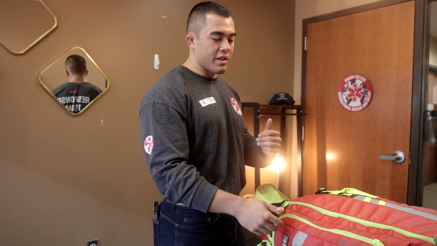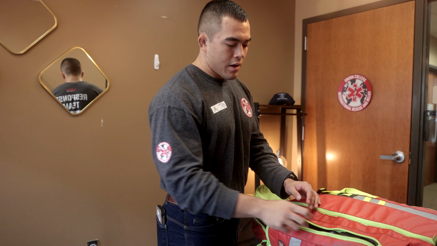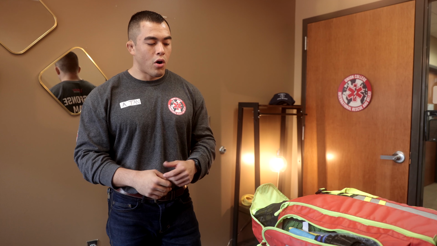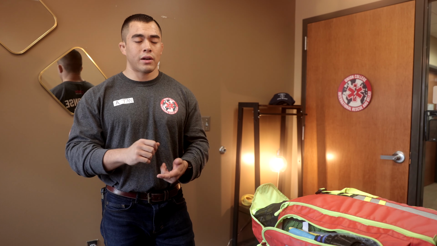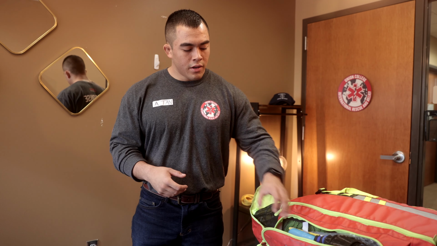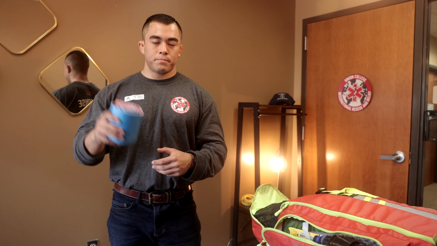Moving to the left, most of the side pouch, actually all the side pouches here, all incorporate immobilization. So spinal immobilization, we have our SAM splints, we have our pelvic binders, anything to keep the body stable and in alignment. So we have our SAM splint.